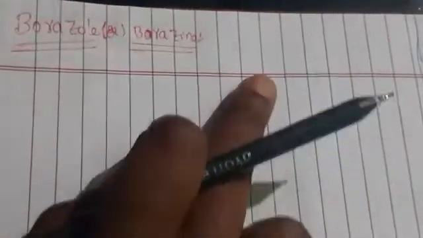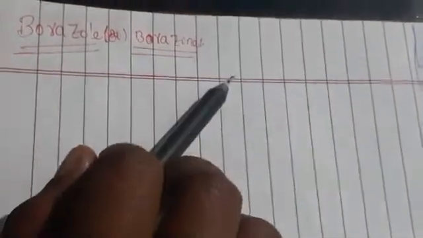In organic chemistry we have the benzene ring, a 6-membered ring. In the same way, borazole is also known as inorganic benzene. The name borazole was proposed because it is similar to benzene.